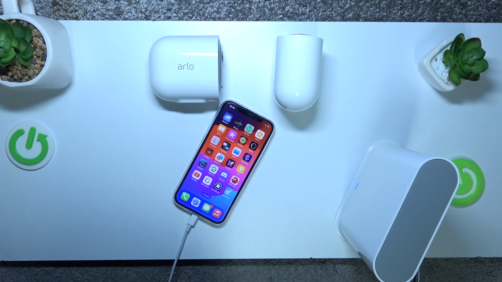This is the Arlo Pro 3 bundle, and in today's video I will show how you can make it so that your camera will automatically track the object or the person once it detects them.